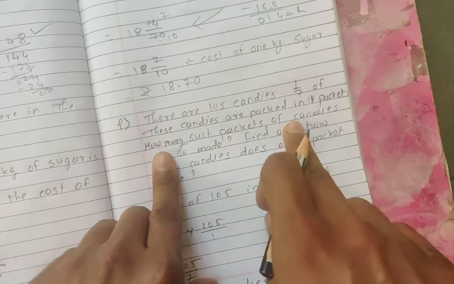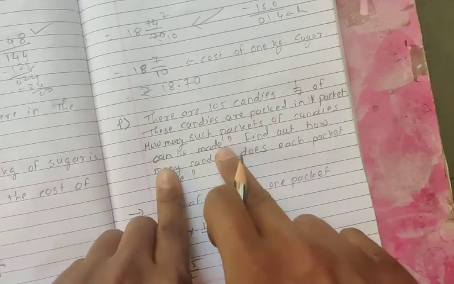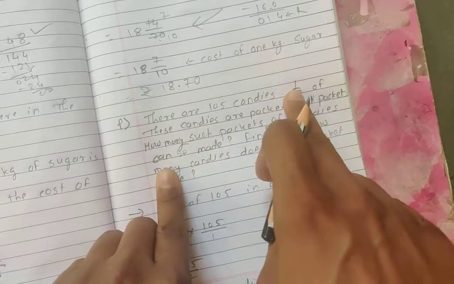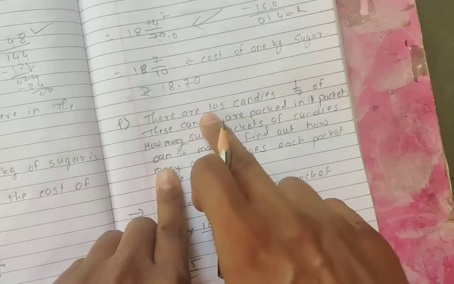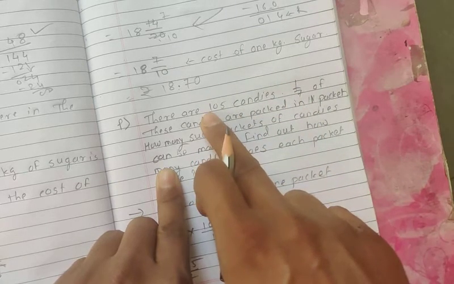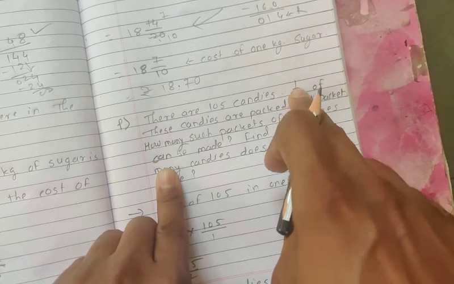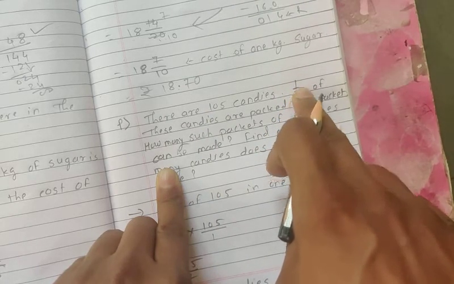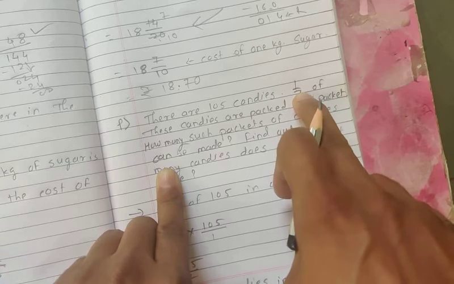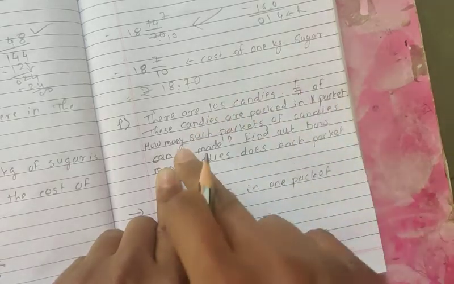So how many such packets of candies can be made, म्हणजे एवढ्या पॅकेट्स, एका पॅकेटमध्ये 1/7 भरायचे असेल आणि टोटल कॅन्डीज एवढे आहेत, 105 candies are there, we have to pack in 1/7. We have to divide it or multiply by 1/7. एवढे पार्ट करायचे आपल्याला. एक पार्ट 1/7 चा असणार आहे, तर किती पार्ट्स होतील विचारले.